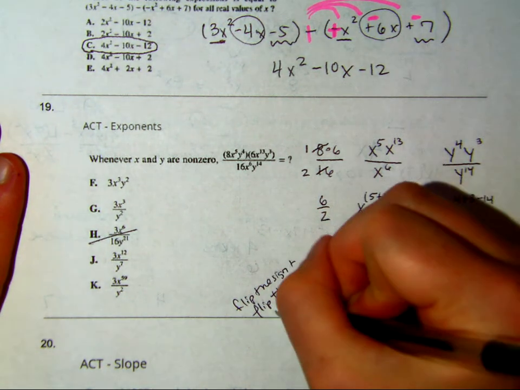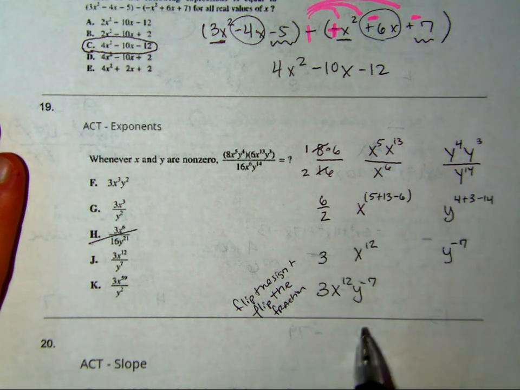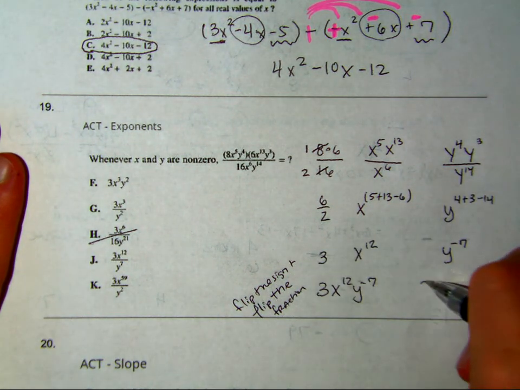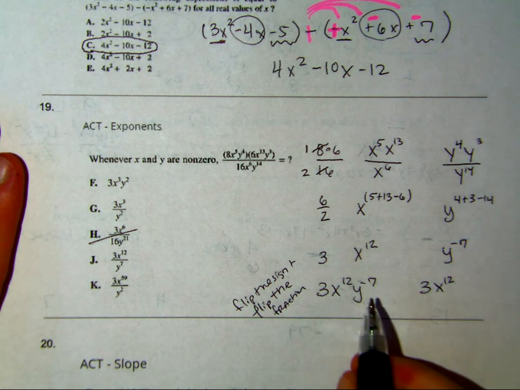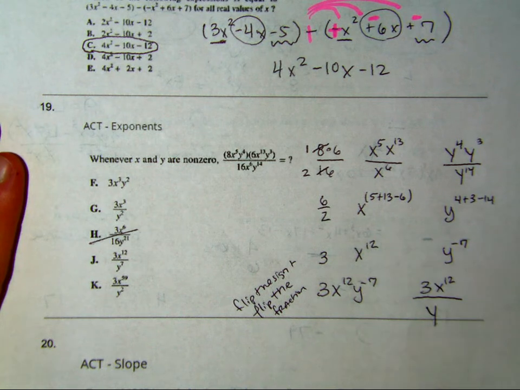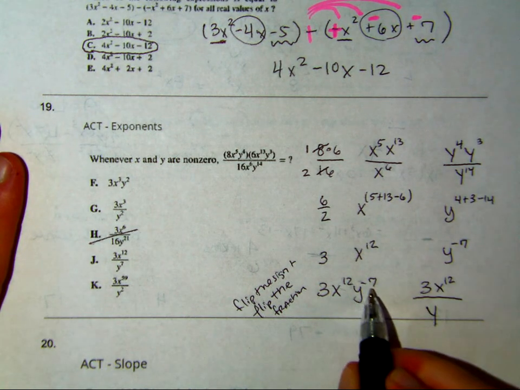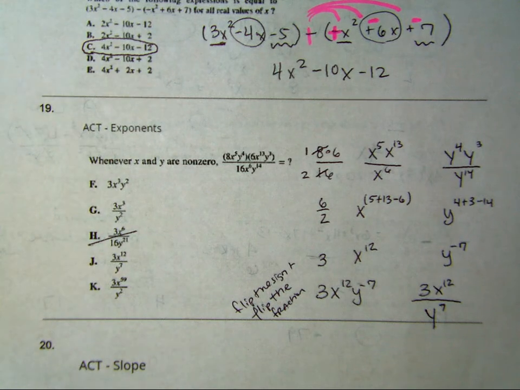But that's only for our negative values. So our 3 and x to the 12th stay where they are, but this y to the negative 7th, we flip it to the denominator, and the negative 7 becomes a positive 7. Okay, let's hope that we did it right. Can we look over here? We have a match, J.